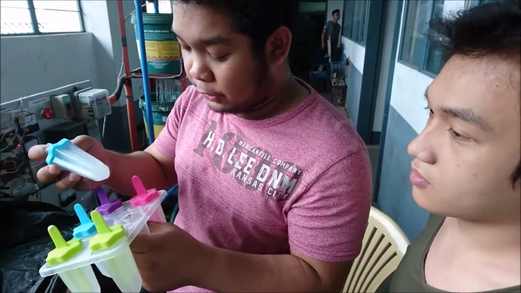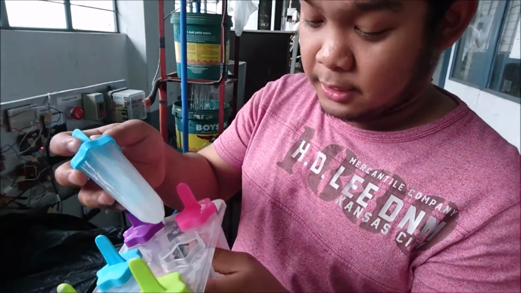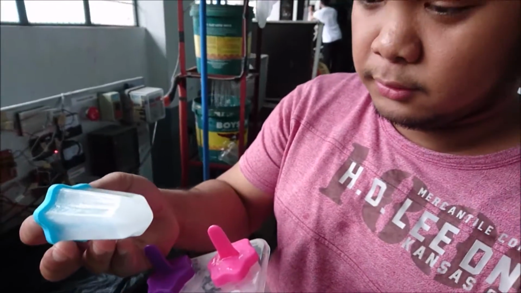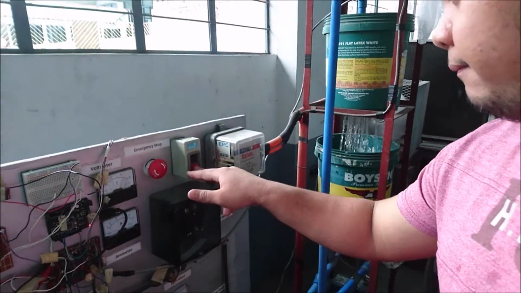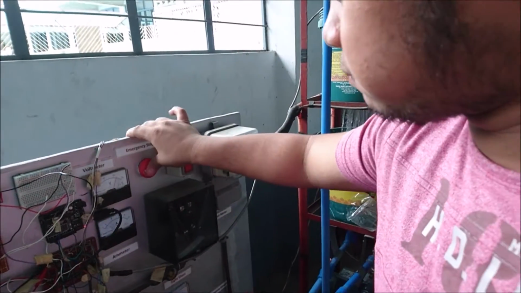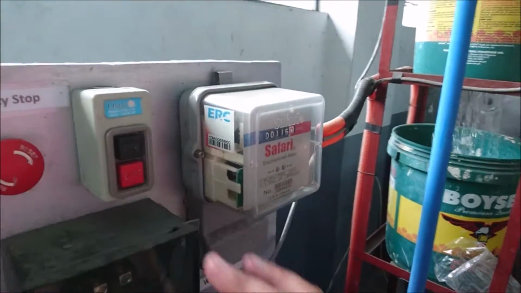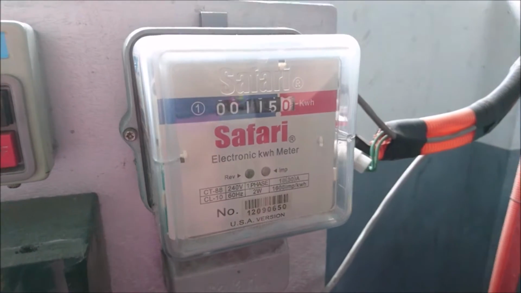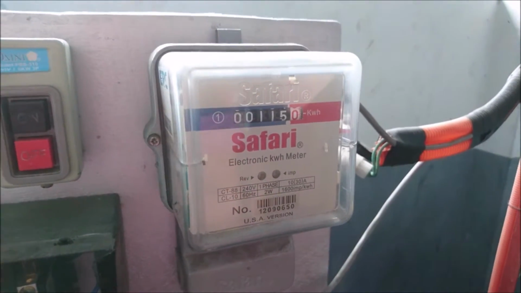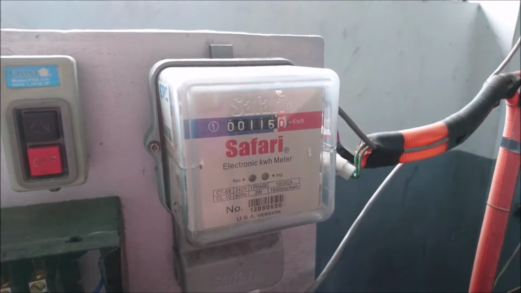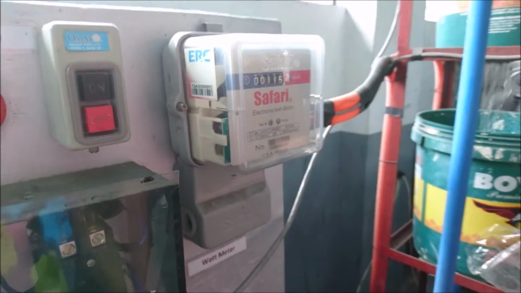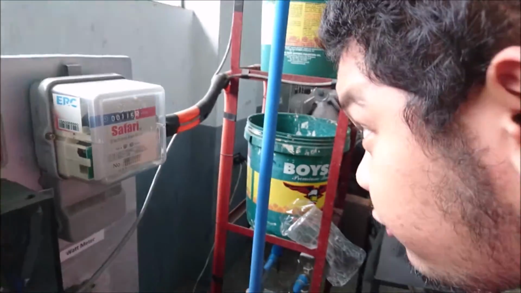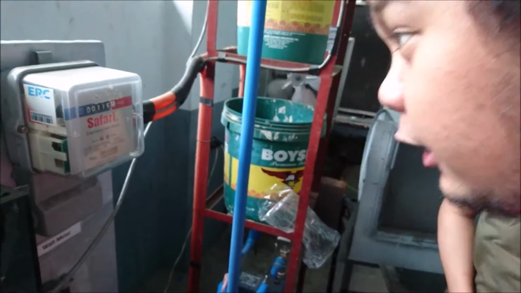This is the water that has turned into ice inside the popsicle mold. And now we're going to stop the system. As you can see, the reading in our watt meter is at 1,149 kilowatt hour.